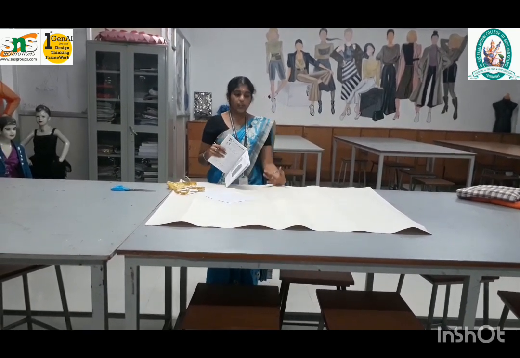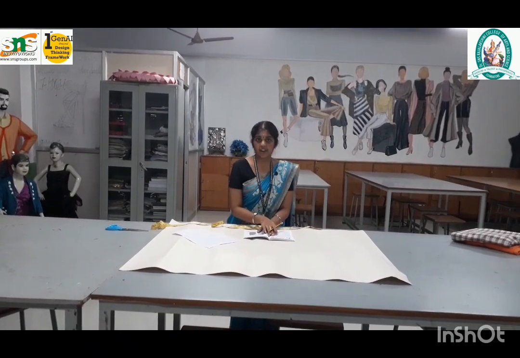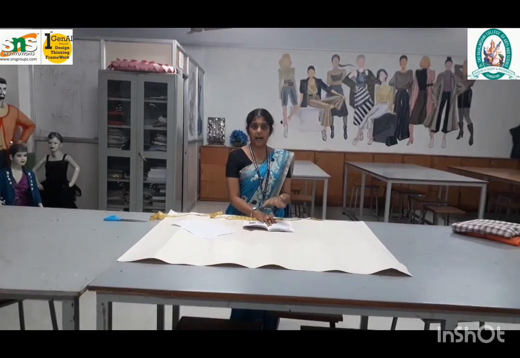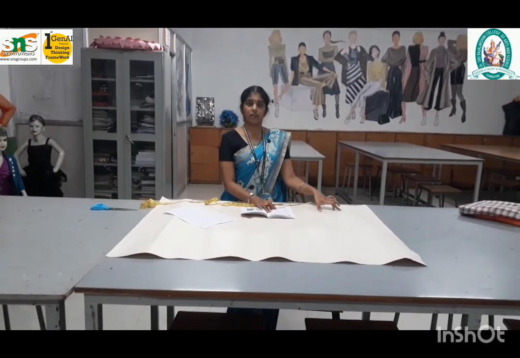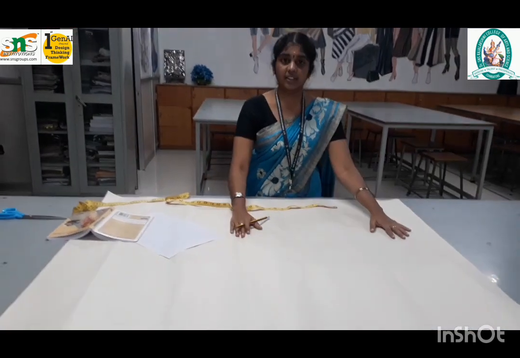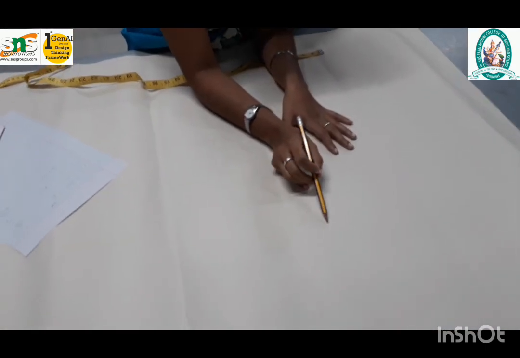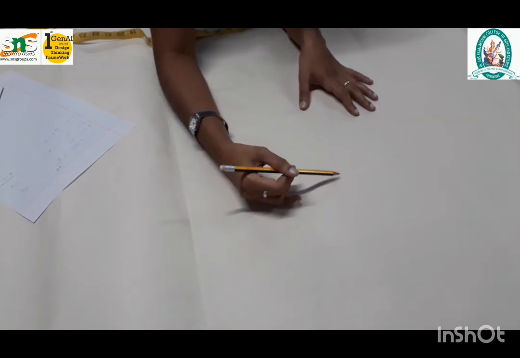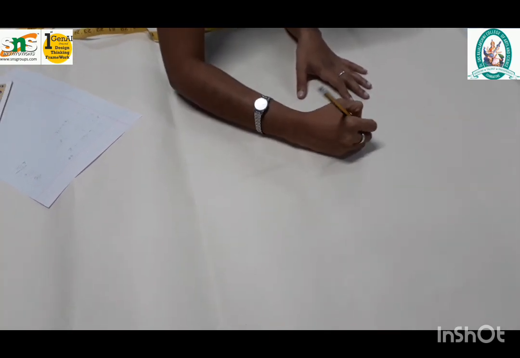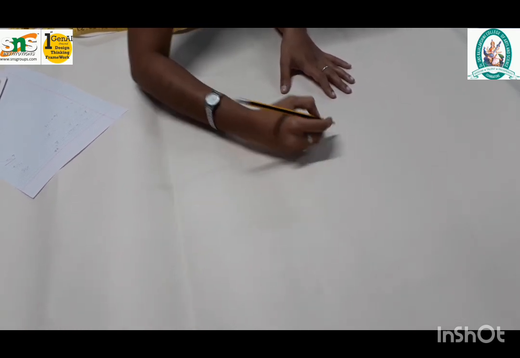Next, we are going to draft a pattern on a pattern sheet. First we are going to see how a pattern should be placed on a pattern sheet. So this is a pattern sheet. In this pattern sheet there are some grain lines. We have to mark the grain line accordingly, because this is straight grain, and if we place it like this, this is cross grain.